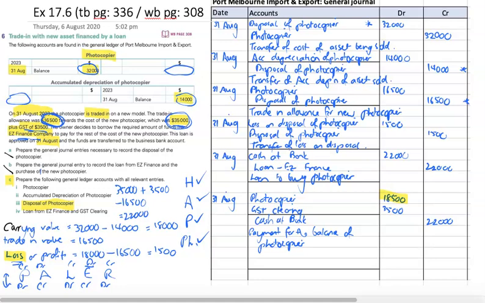Let's not forget on the 31st of August, we also recognize that I had a trade-in. Now, if I go $18,500 plus $16,500, I have $35,000 debits to my ledger account photocopier, which equals the value of my photocopier. So I've correctly recorded everything I need to do.